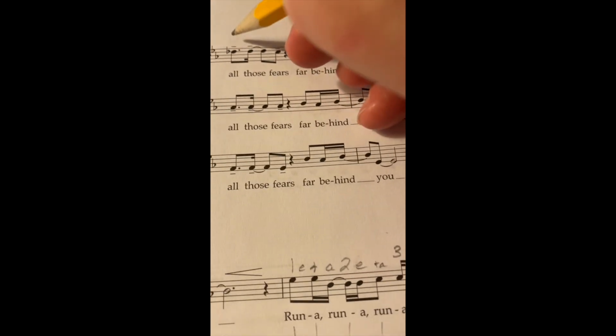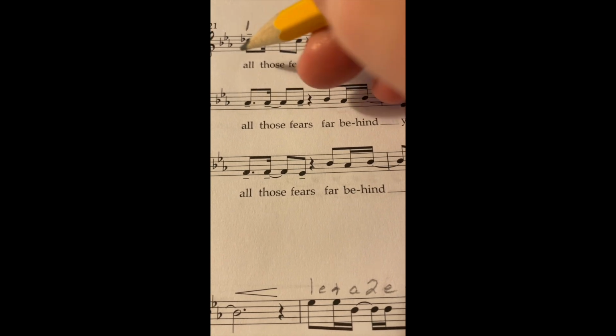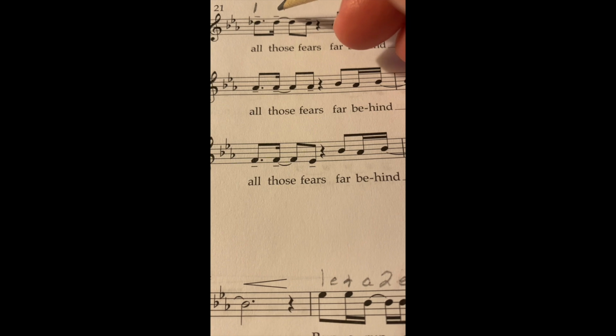Okay, so there's beat 1. This is below beat 1. So that's a 16th note, and it's on the last beat.